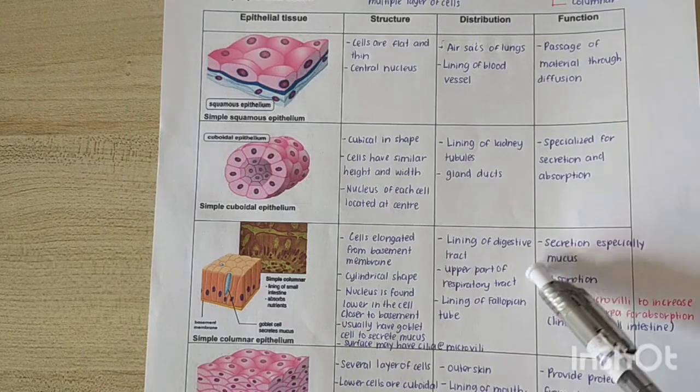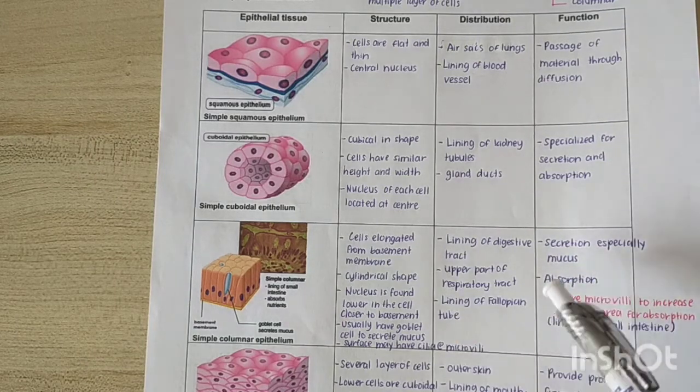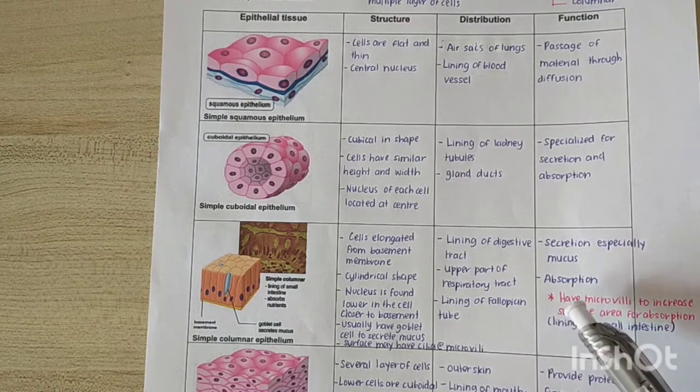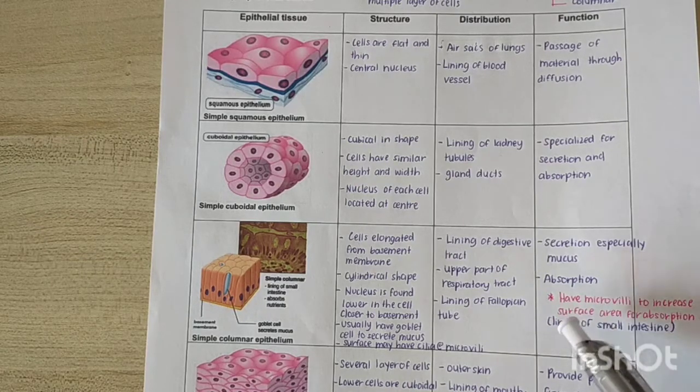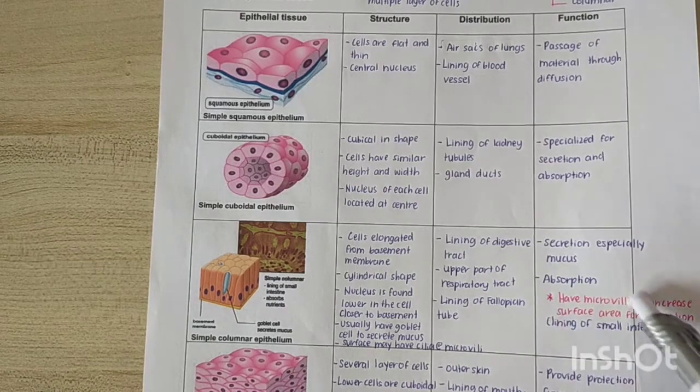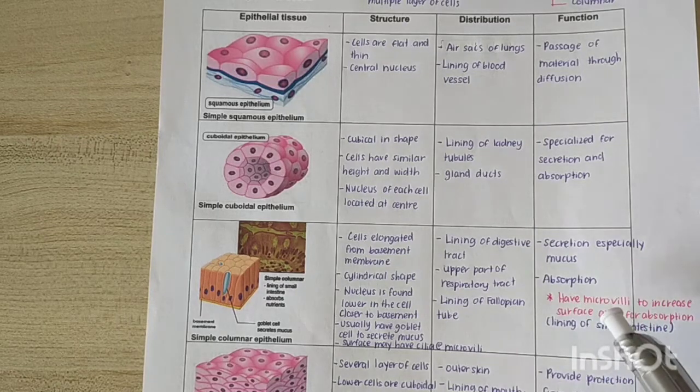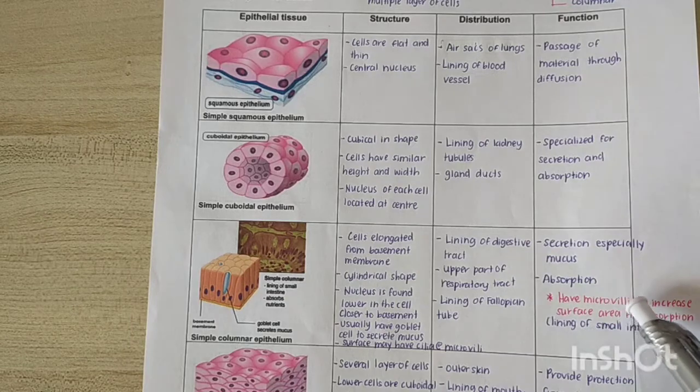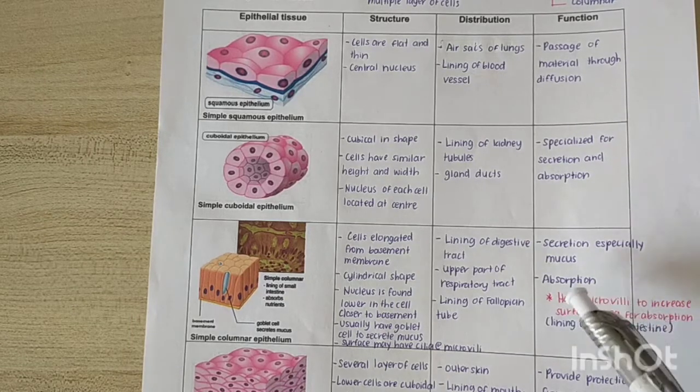And then one more, it is for absorption. Okay, so saya stress dekat sini because of what? It has microvilli to increase surface area for absorption. For example, the lining of the small intestine. So dekat small intestine tu ada microvilli. So bila ada microvilli, it will increase the surface area for the process of absorption.